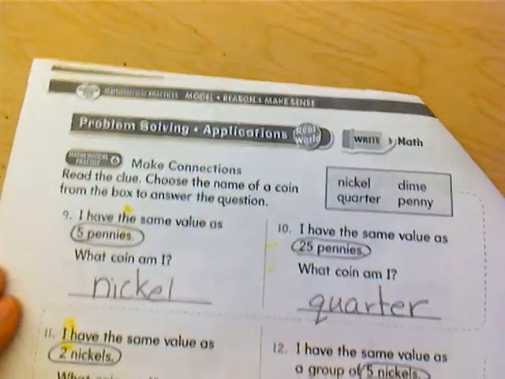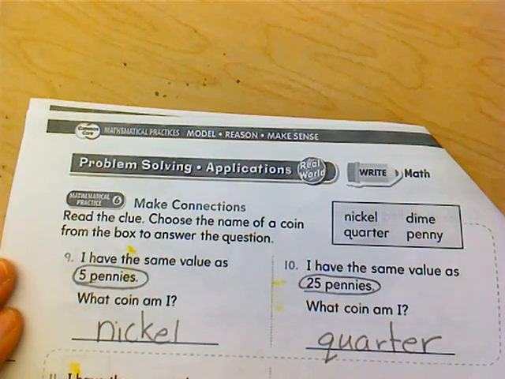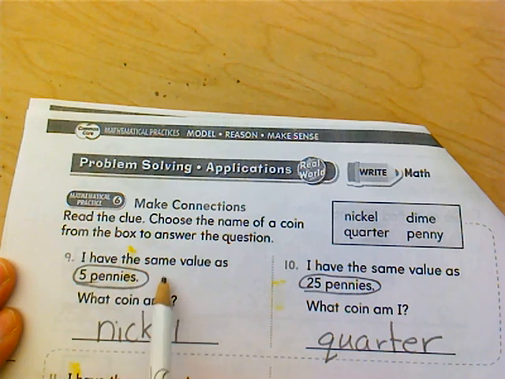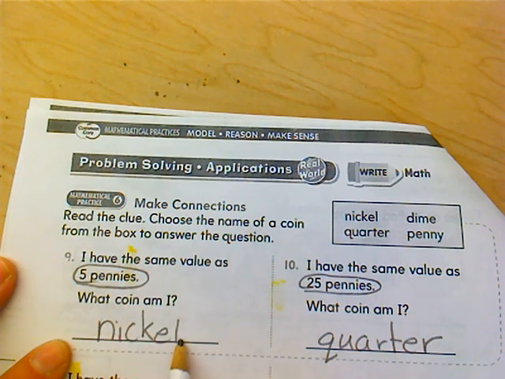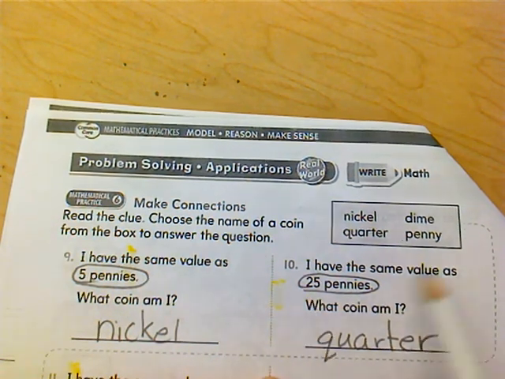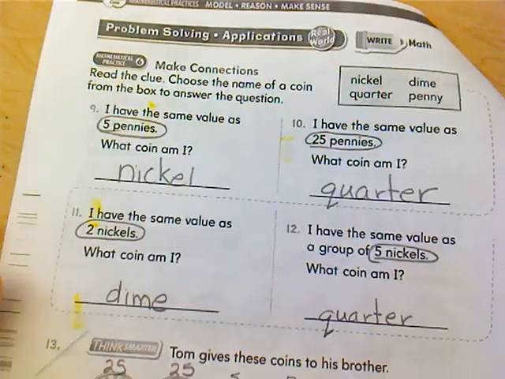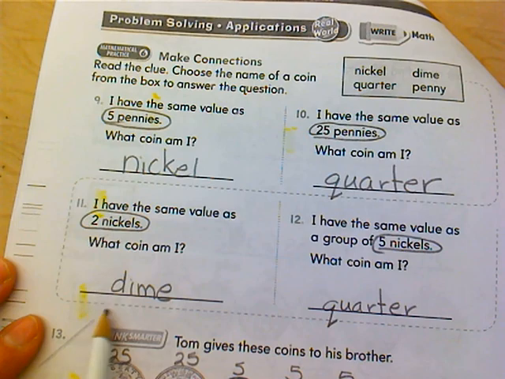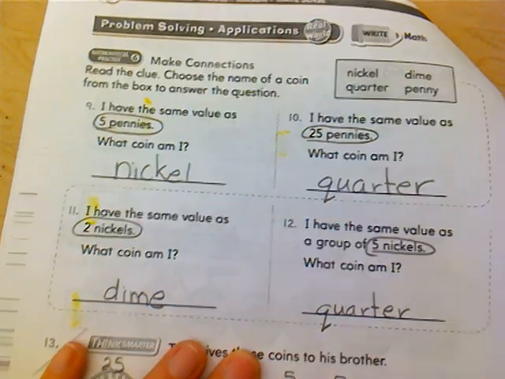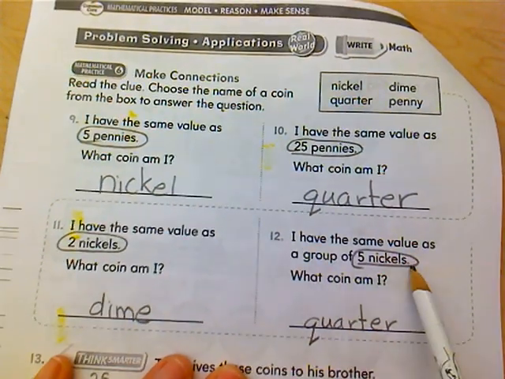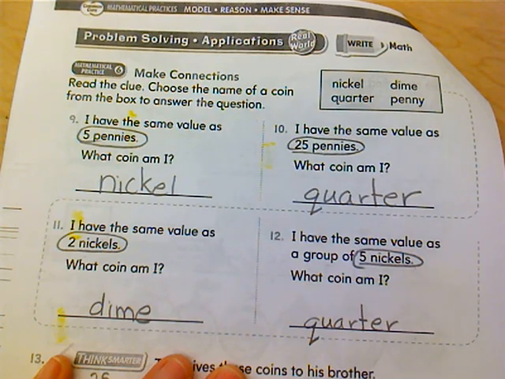These were the little riddles that you needed to do. So we were making connections, and it says I have the same value as 5 pennies. What coin am I? I hope you said a nickel. I have the same value as 25 pennies. I hope you said a quarter. And I have the same value as 2 nickels. I hope you said a dime. And I have the same value as 5 nickels. I hope that you said a quarter.